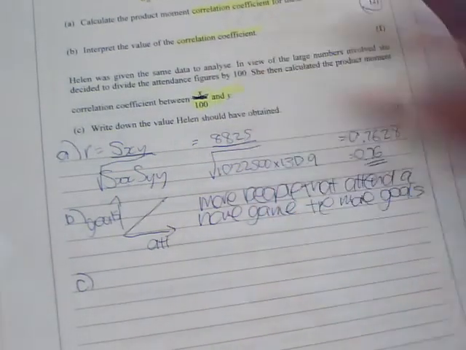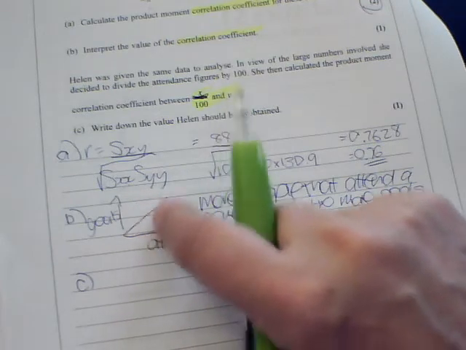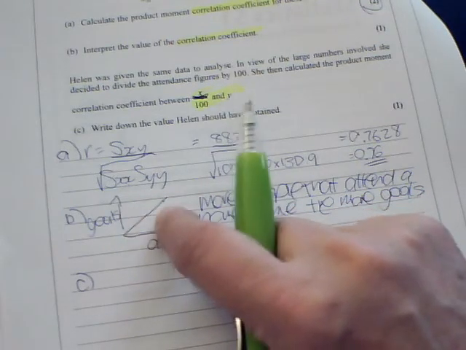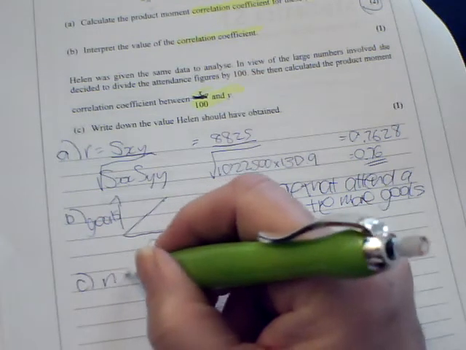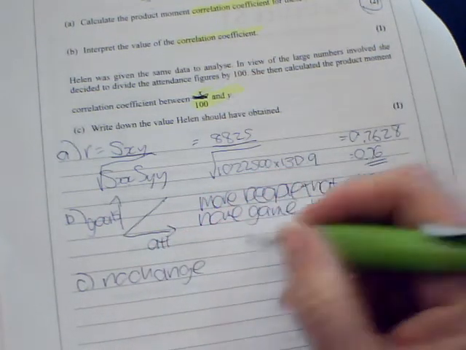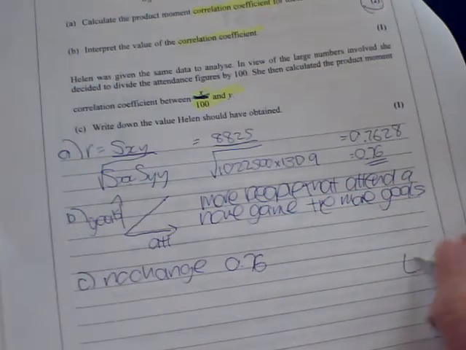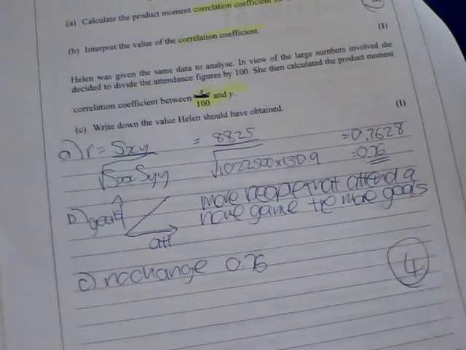The actual data smaller, but the correlation coefficient isn't going to change at all. So there's no change, and it would still be 0.76. Perfect. 4 marks for that question. It's not many marks, is it? But that only took me 6 minutes with all my waffling. Oh my word, how many sheets of paper?